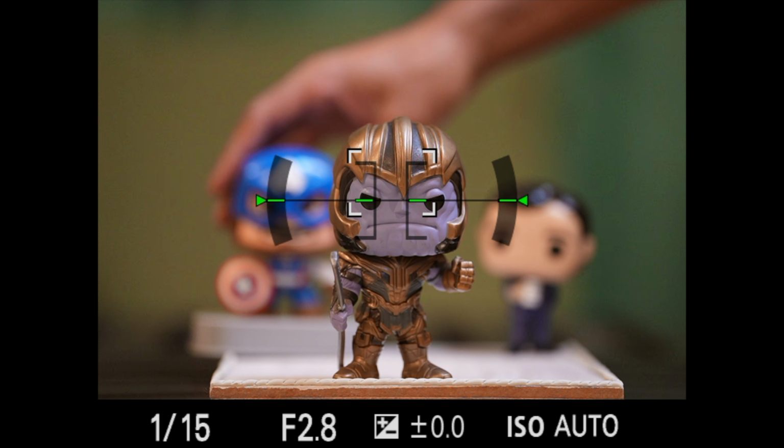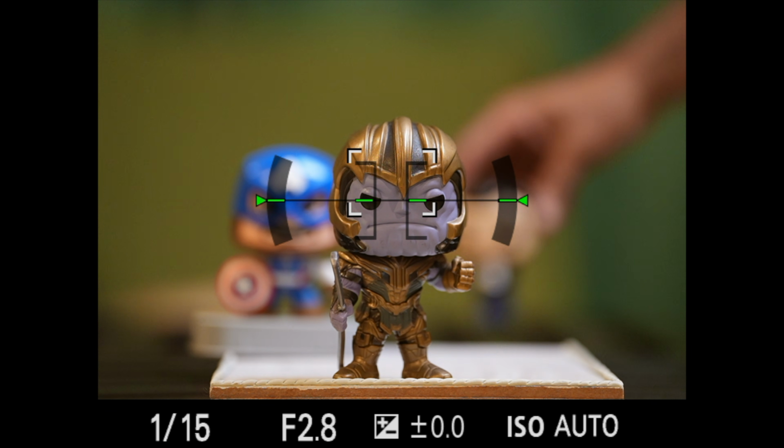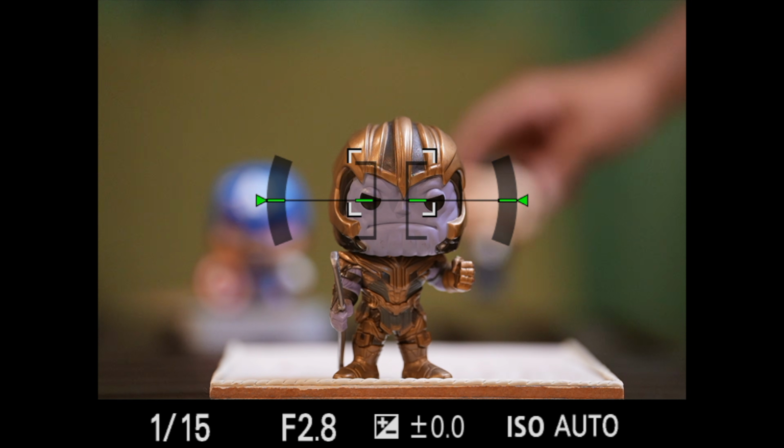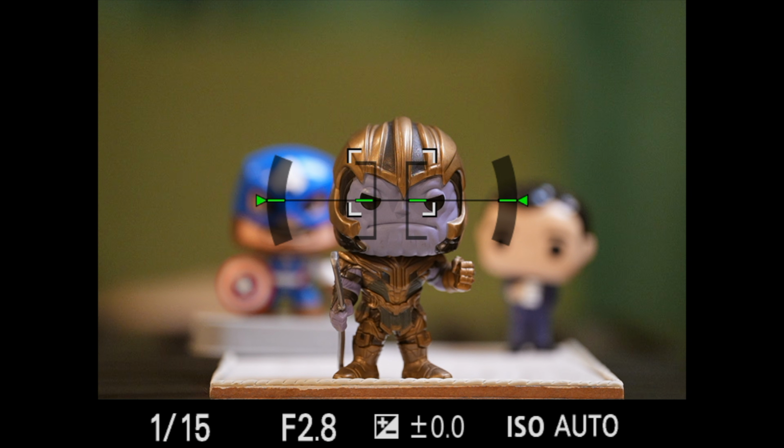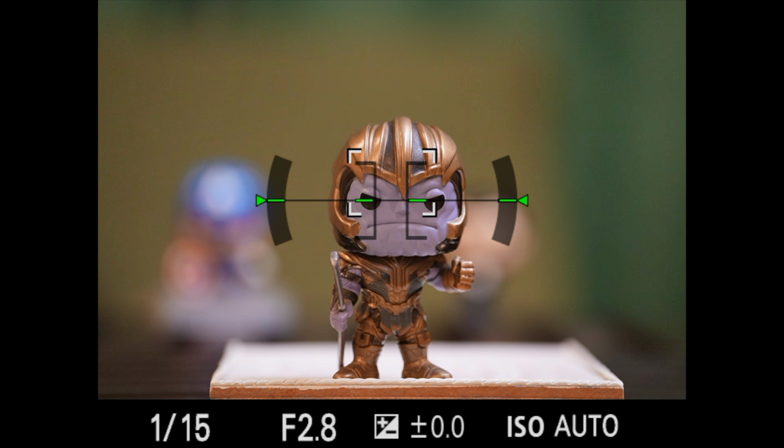Here they are shifted just a little. Now a little more. And now even more after that. Notice how with every bit of extra distance the background starts getting softer and smoother. That's because blur builds gradually. The farther something is from the subject, the more it melts away.